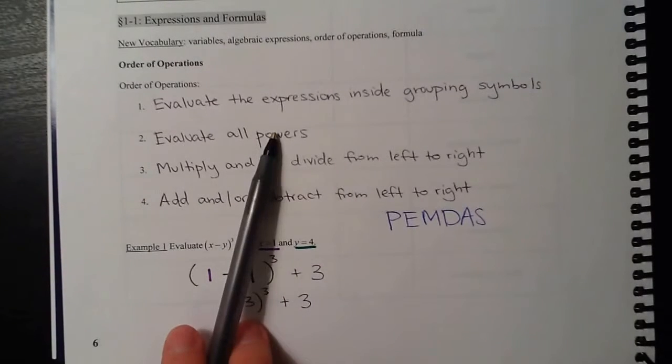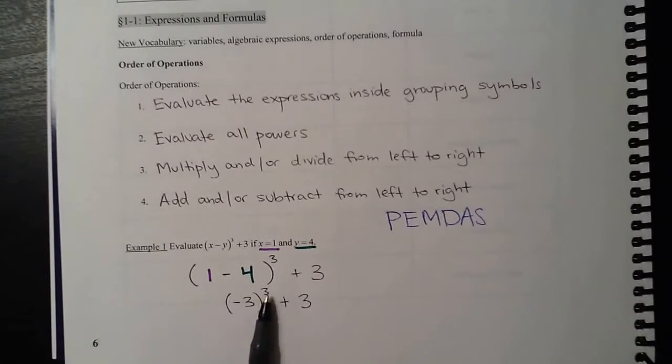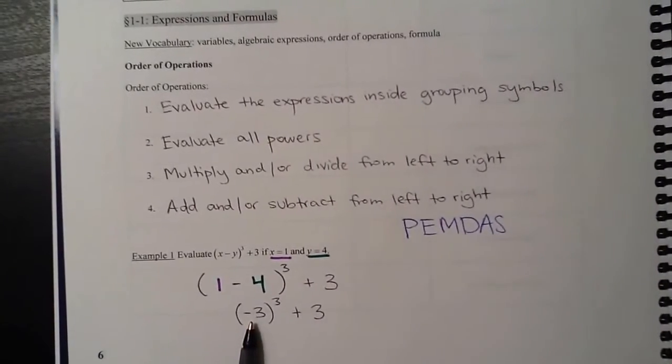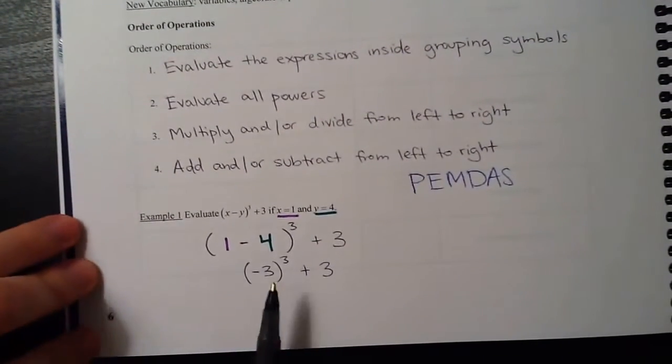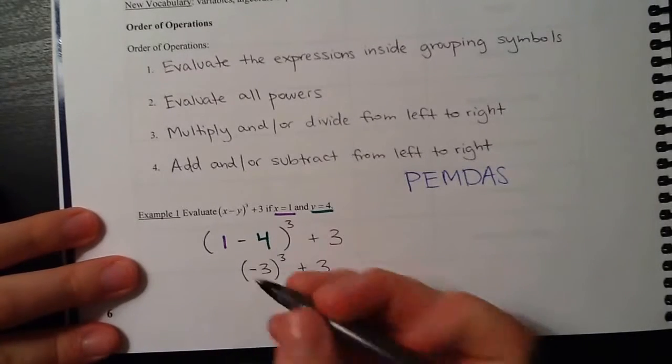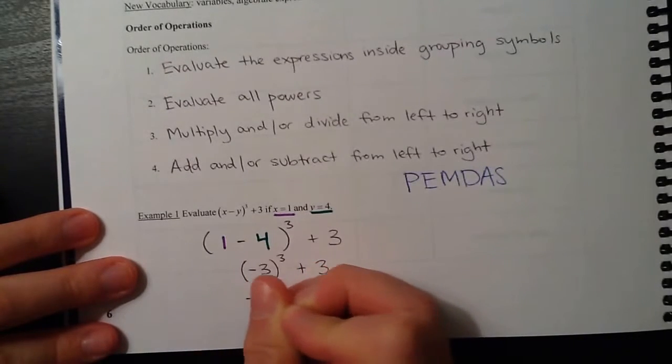Step 2, evaluate all powers. So this power on the outside, the third power, means you multiply this by itself 3 times. So -3 times -3 times -3. If we just do 2 of them, -3 times -3 is +9. And then if we multiply times a -3 again, we end up with -27.